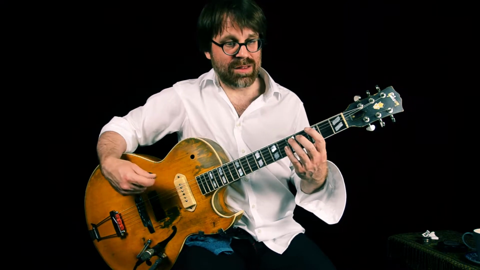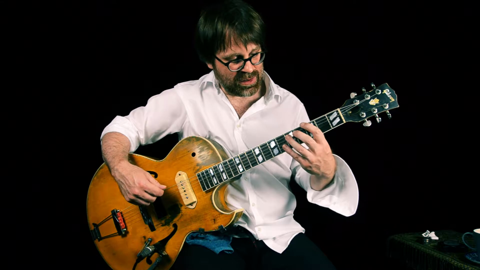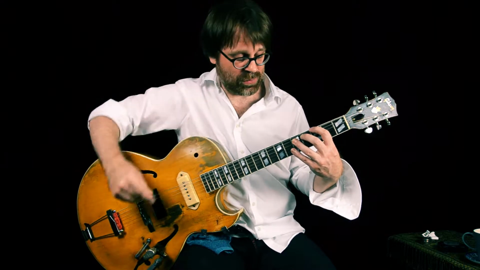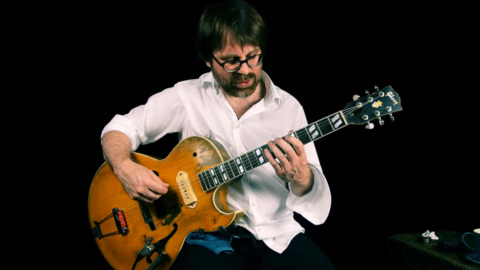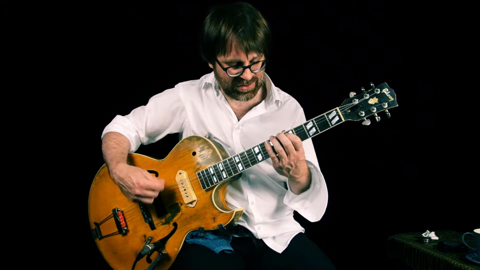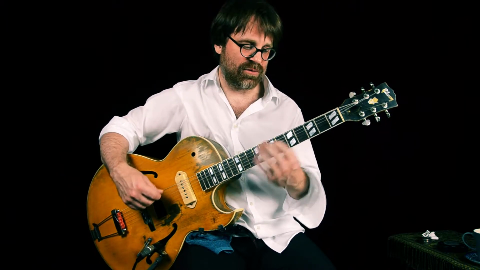So our next step, we did G B, G D. On the sixth string we go higher to the B, and from B, also close position first, B D. So major third and perfect fifth of G major.